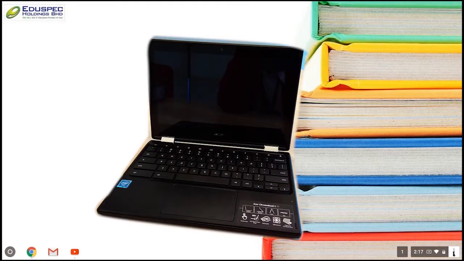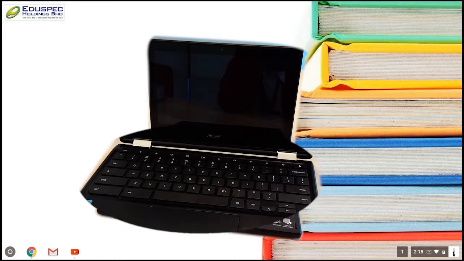Assalamualaikum and hi everyone. This is a tips video on Chromebook keyboard shortcuts. You can use the keyboard shortcuts to accomplish tasks more quickly.